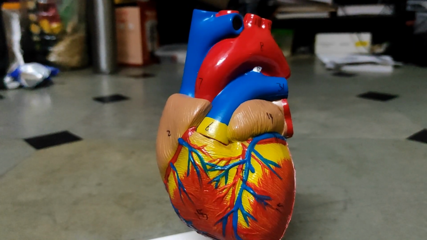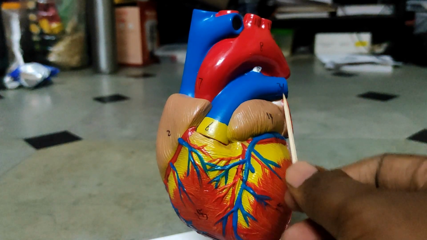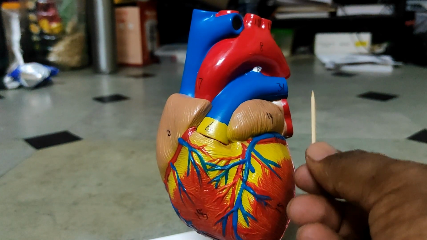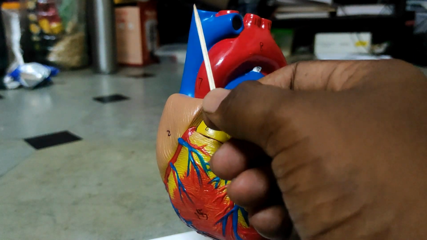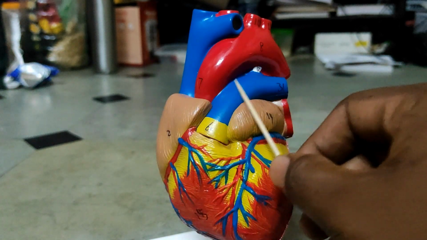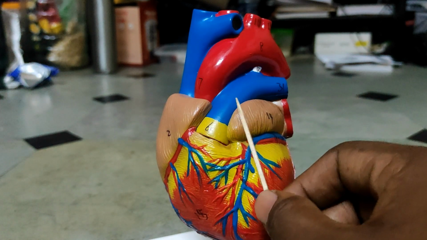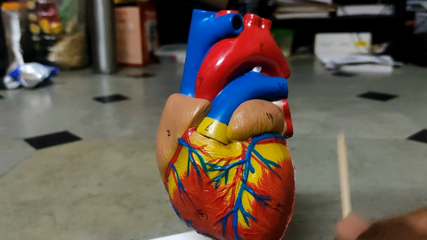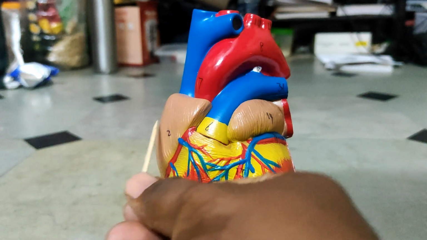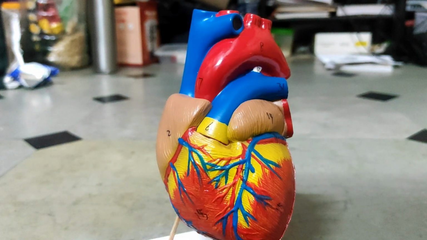So guys, let's see about the borders of the heart. We have 4 borders, as I said: the upper border, the right border, the inferior border and the left border. The upper border is oblique, formed by the two atria and chiefly by the left atrium. And the right border is vertical and formed by the right atrium, extending from the IVC to the SVC.